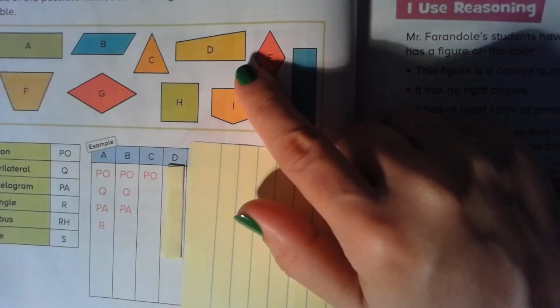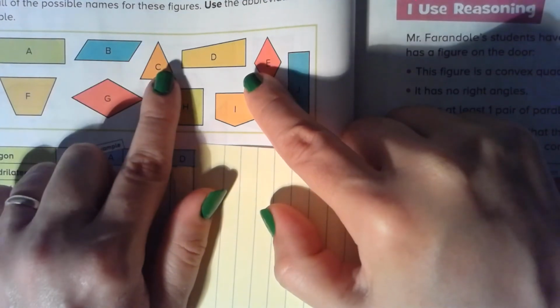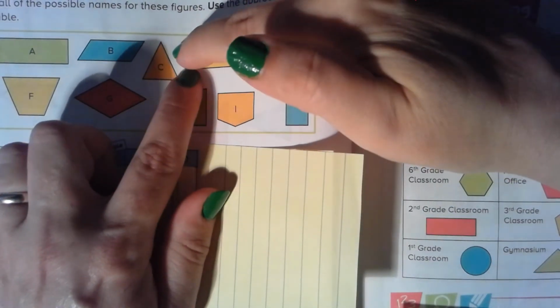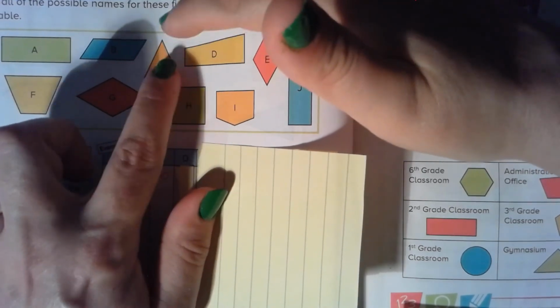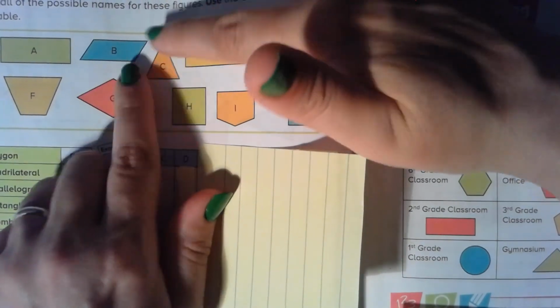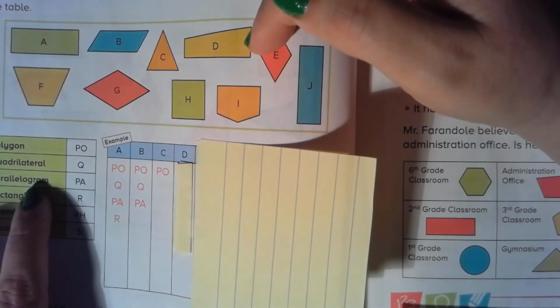So let's look at D. I see 1 pair of parallel sides, but these sides are going to eventually hit together if you keep drawing them. So it's not a parallelogram.